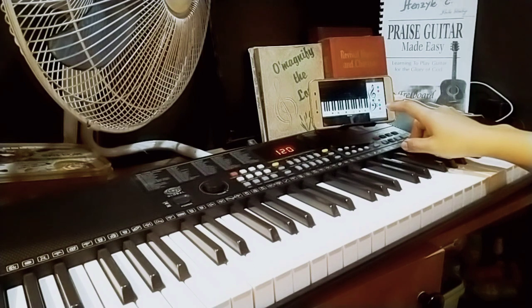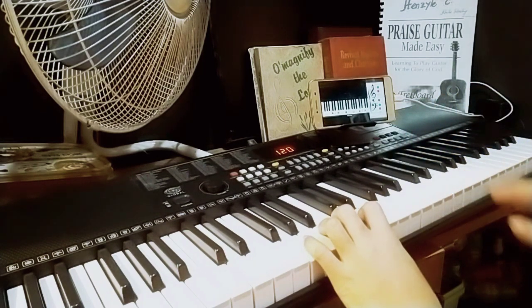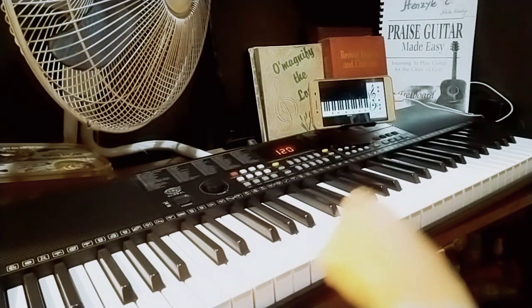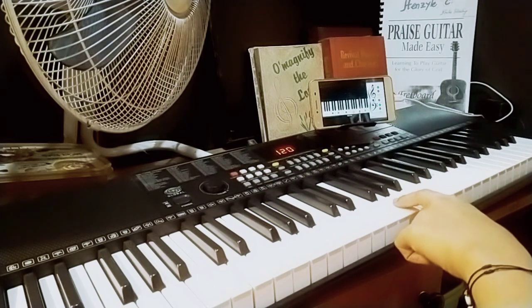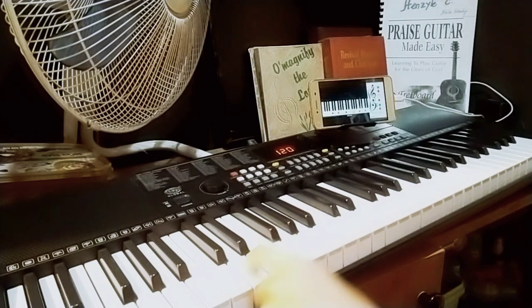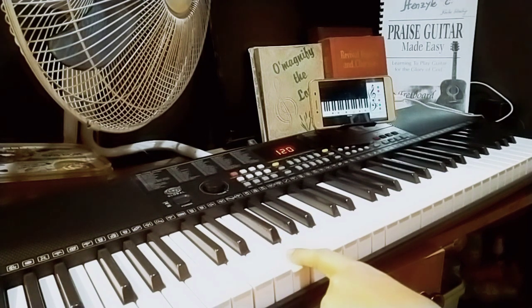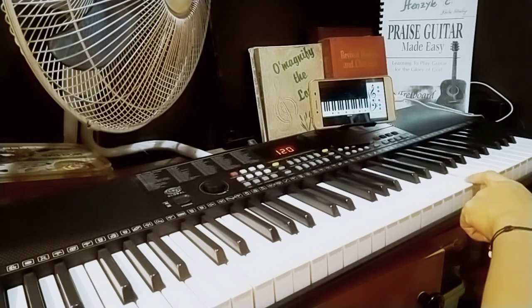Now let's try it on the piano keys. Can you point to ground G? Ground G. If you're pointing here, you're correct. Now point to treble C. Treble C. If you're pointing right here, you're correct. Can you point to bass F? Bass F. If you're pointing here, you're correct. Can you point to flag F? Flag F. If you're pointing here, you're correct.